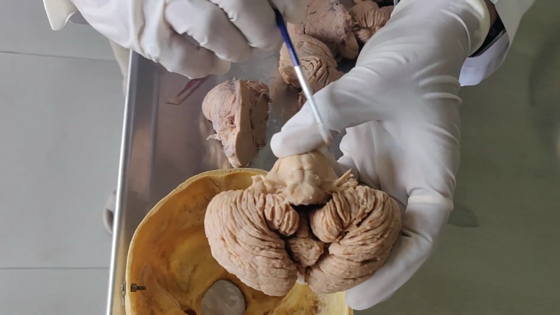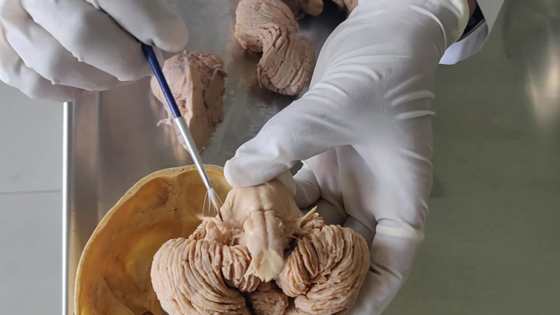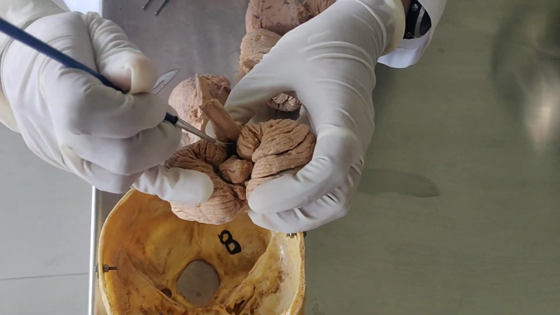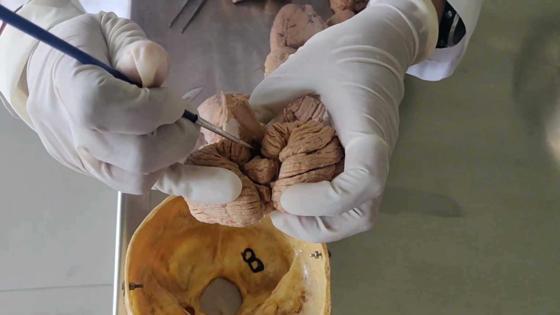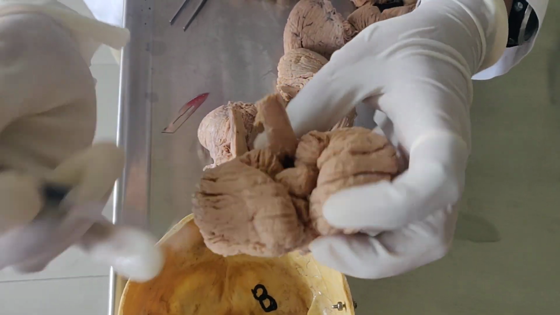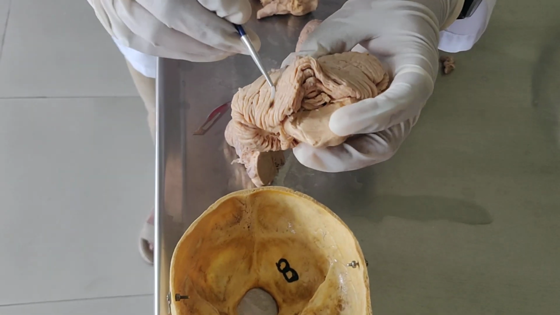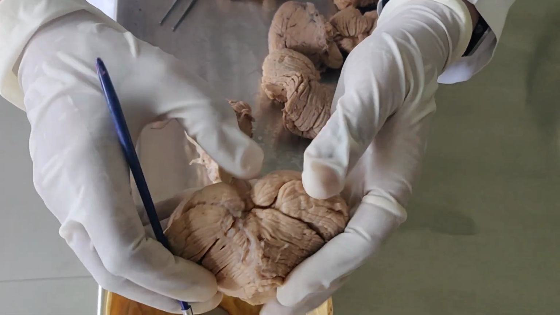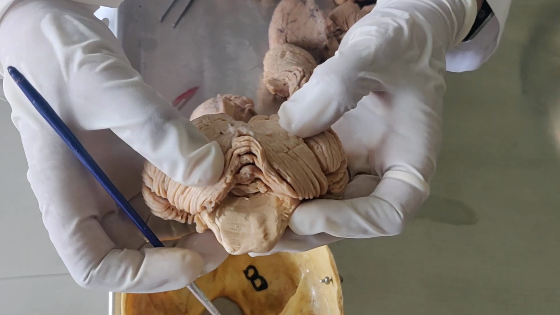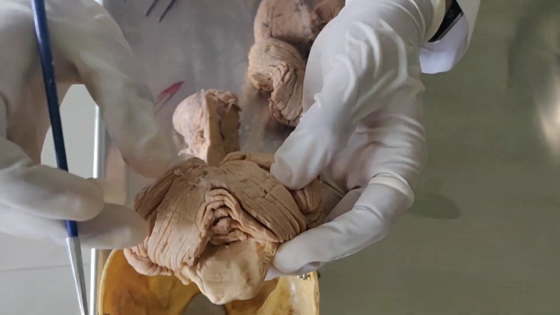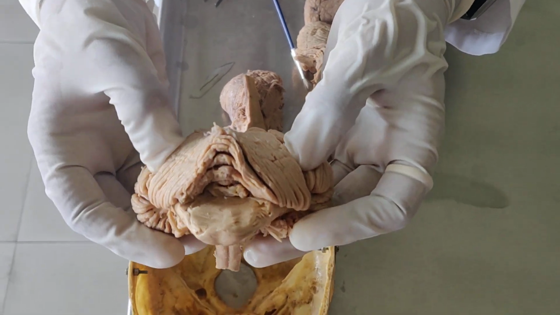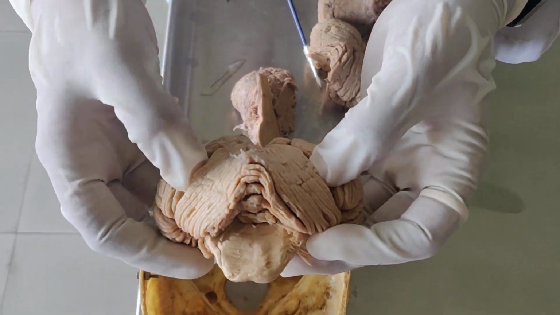Here we have the flocculonodular lobes. This is the vestibulocochlear nerve. This is the inferior vermis, parts: nodule, uvula, pyramis. And this is the anterior lobe. Now this anterior lobe along with uvula and pyramis constitutes the spinocerebellum, which is mainly important for equilibrium and balance of limbs.